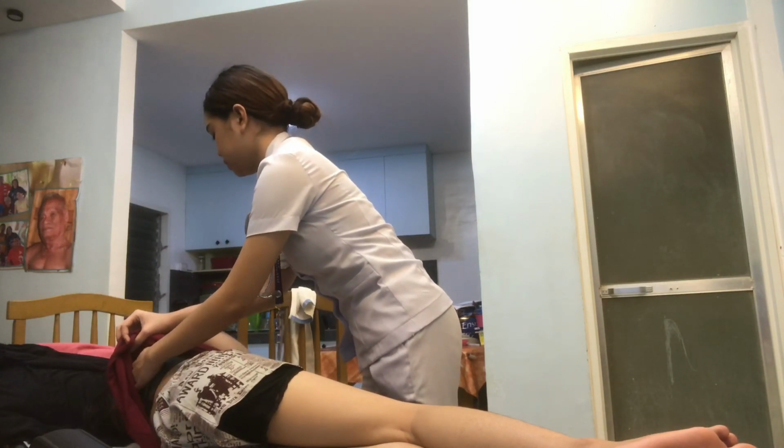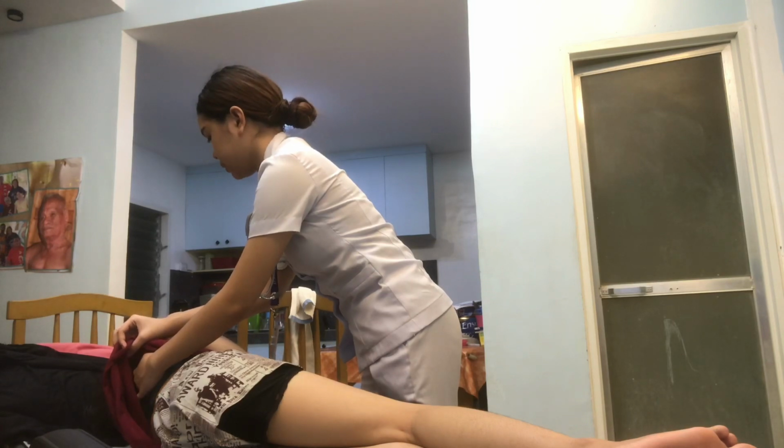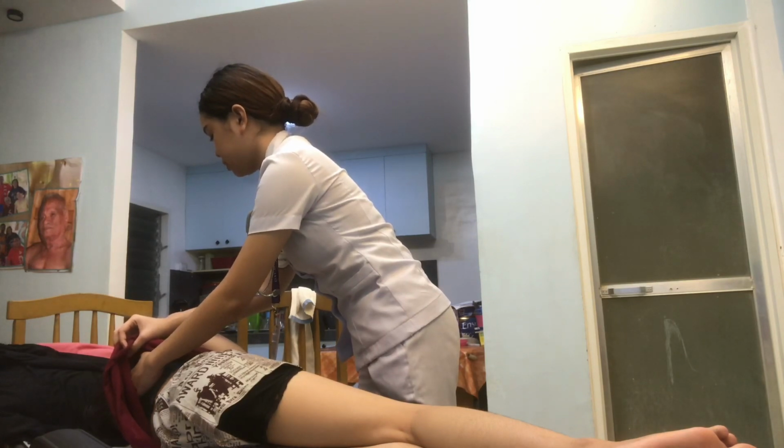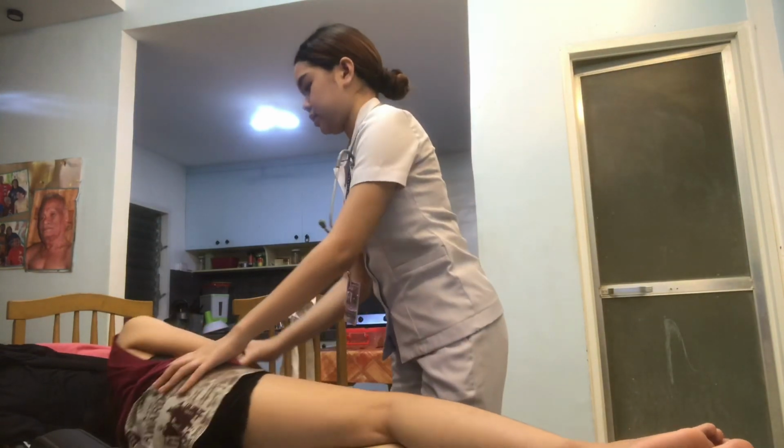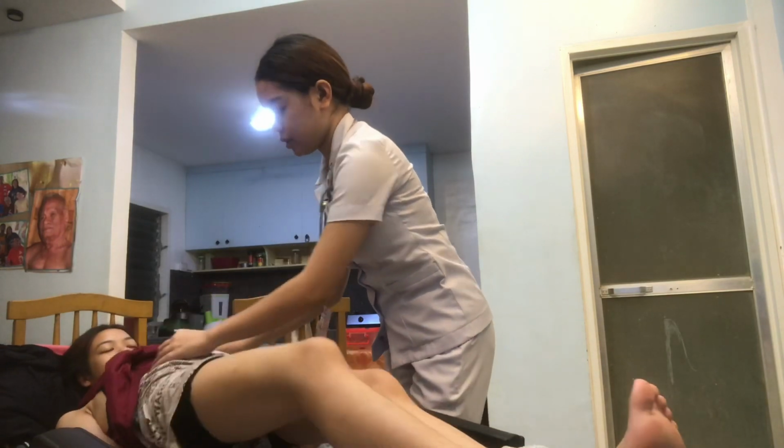Inhale and exhale and then hold it here. Inspect and palpate the epigastric area at the base of the sternum for abdominal aortic pulsation. Okay, ma'am, we will go back to the position.